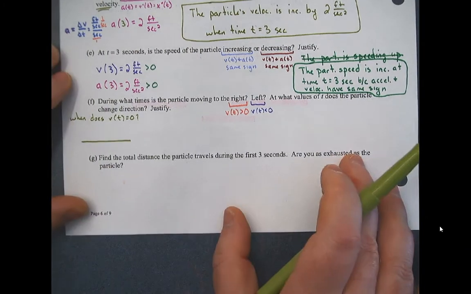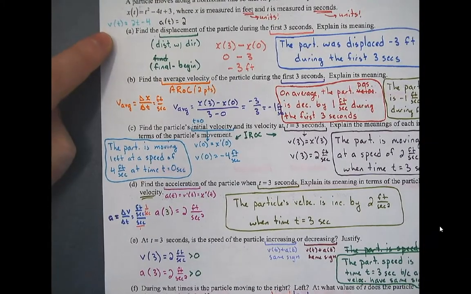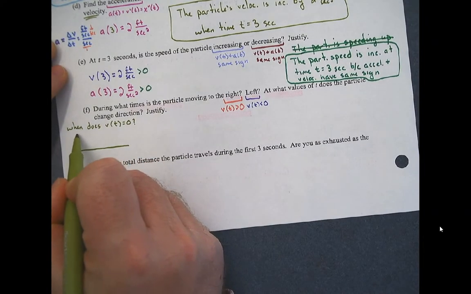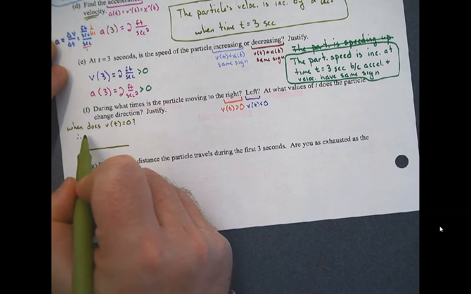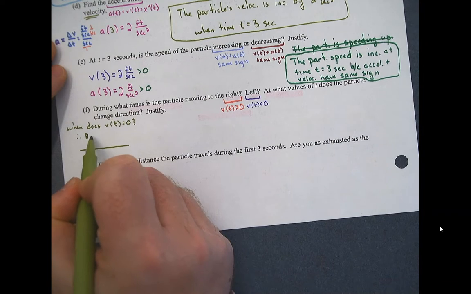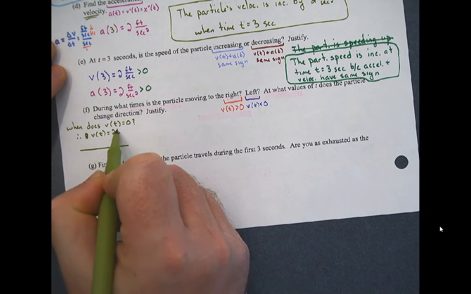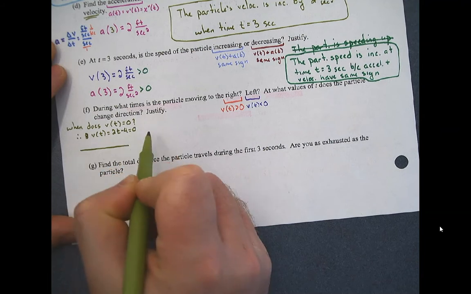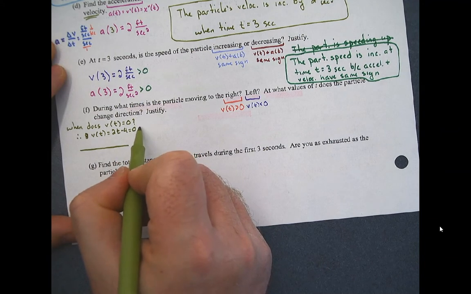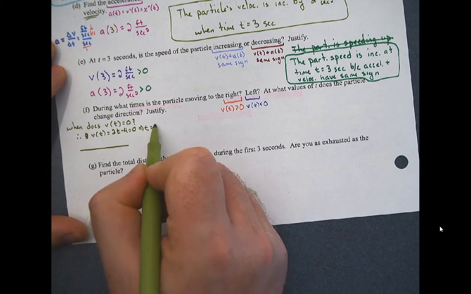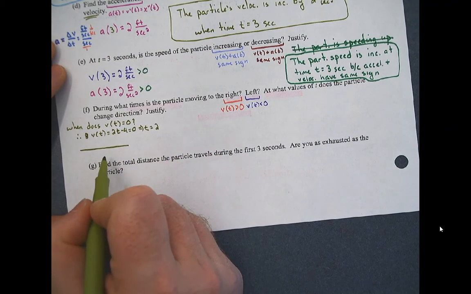So I would take my velocity equation, set it equal to 0, and solve it. Therefore, v of t equals 2t minus 4 equals 0, which implies 2t equals 4, so t equals 2.